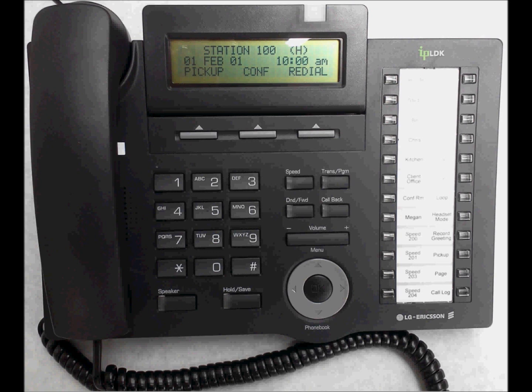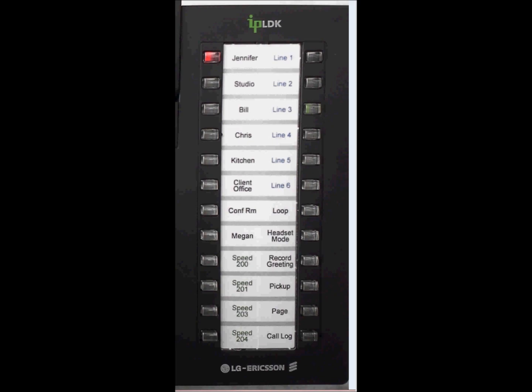Our most common phone for this system is the LDP-7224D, displayed here. This phone has 24 programmable buttons located on the right-hand side of the phone. These are known as flexible buttons and can be programmed for many different uses.